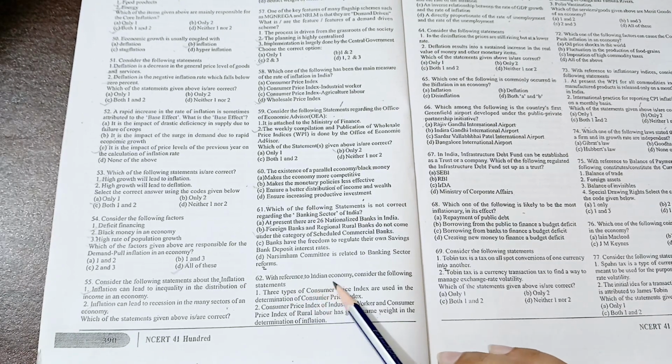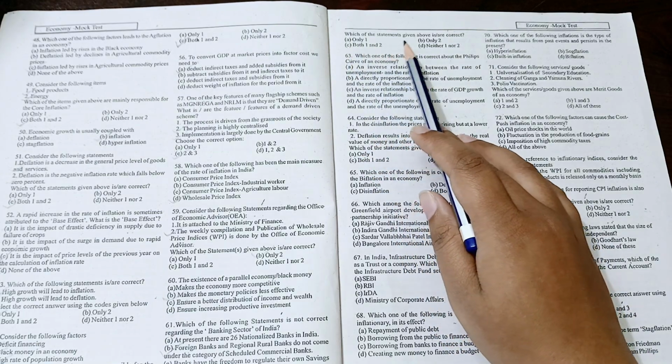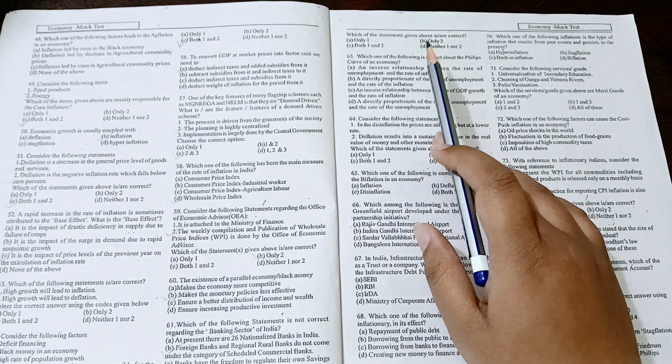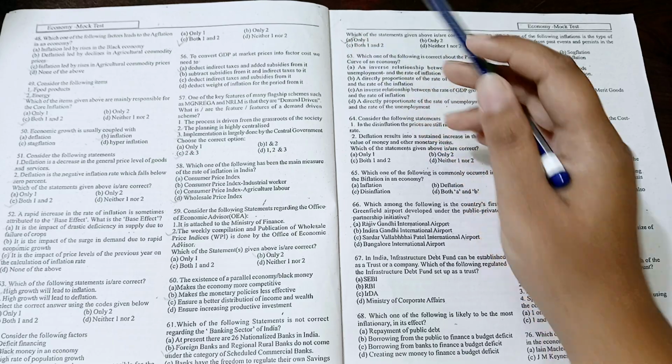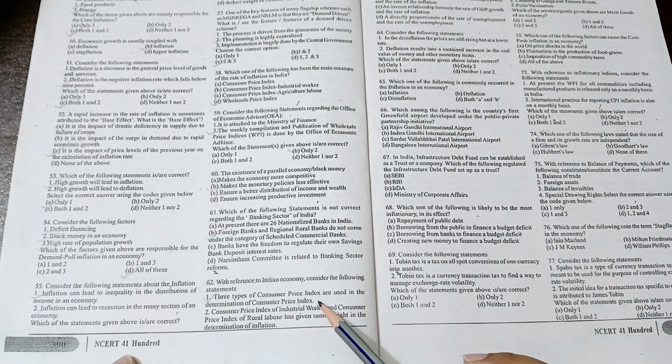With reference to Indian economy, consider the following statements. Three types of consumer price index are used in the determination of consumer price index. Consumer price index of industrial worker and consumer price index of rural labor are given the same weight in the determination of inflation. Which of the statements given above is or are correct? This answer is option A, only one. Three types of consumer price index are used in the determination of consumer price index.